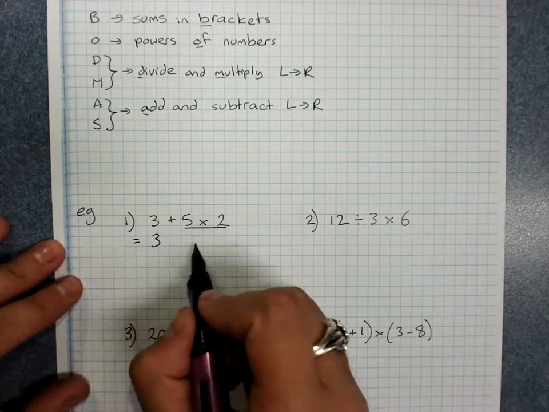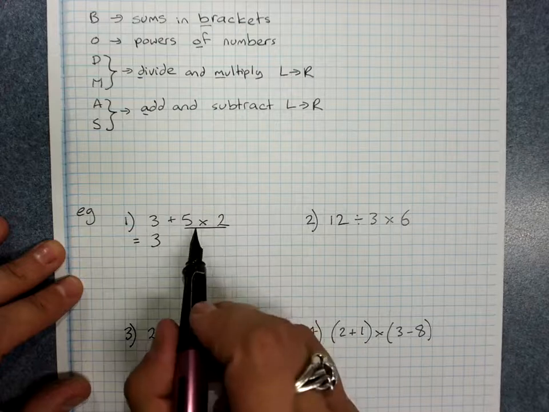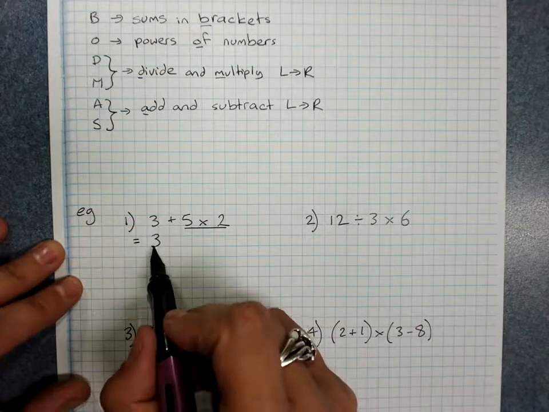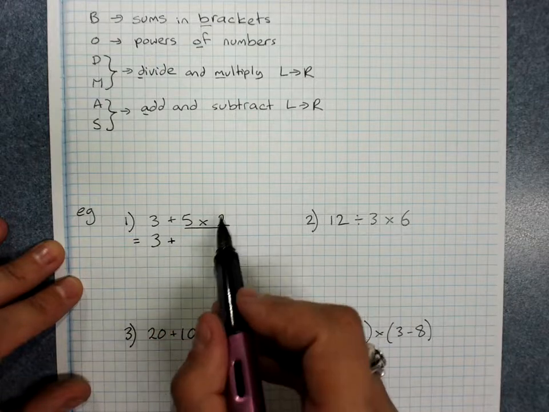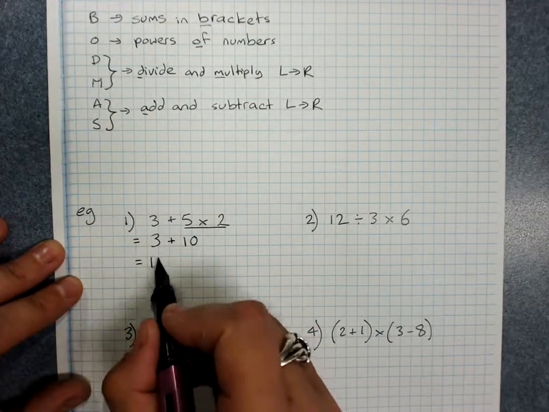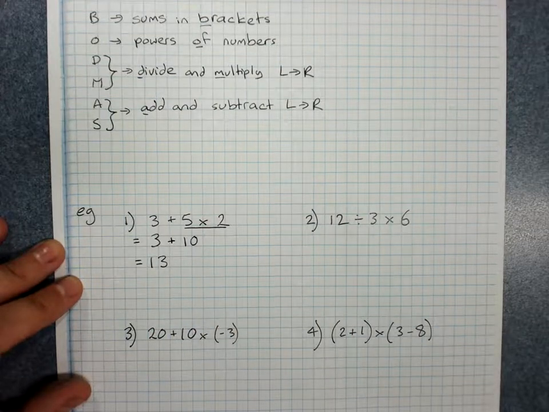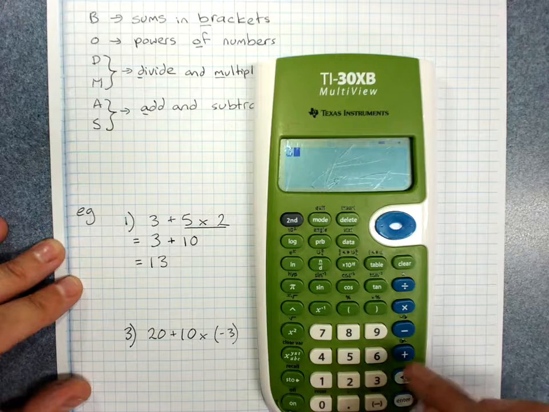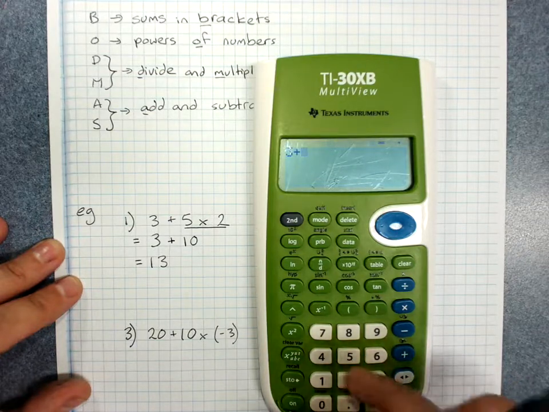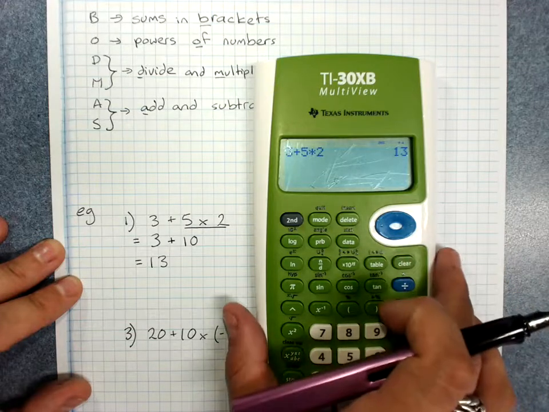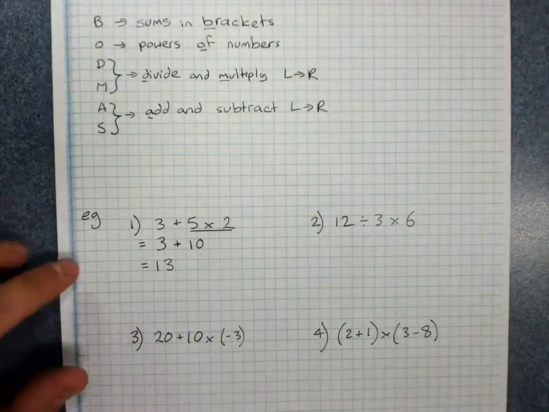We can't just write 5 times 2, because you can see this will be 10, that'll be 3, it'll end up as 13. But we've got to keep that 3 plus, do the 5 times 2, which is 10, 3 plus 10 is 13, and your calculators are mostly pretty good. The green ones will do it for you. So if you type in 3 plus 5 times 2, you'll get 13. So the calculators know order of operations, so you can always check your answer.